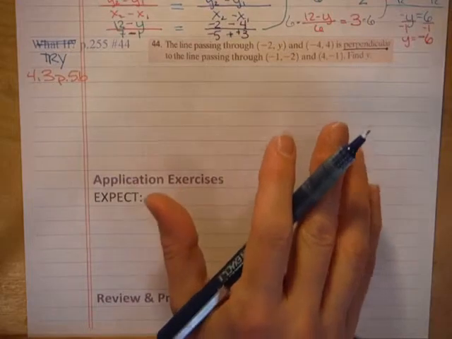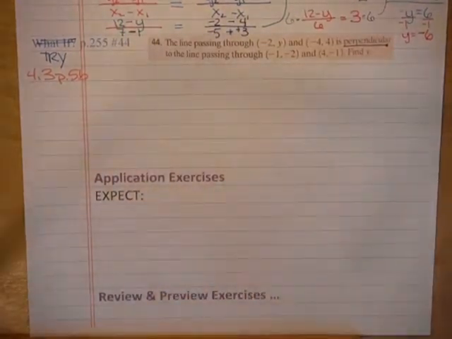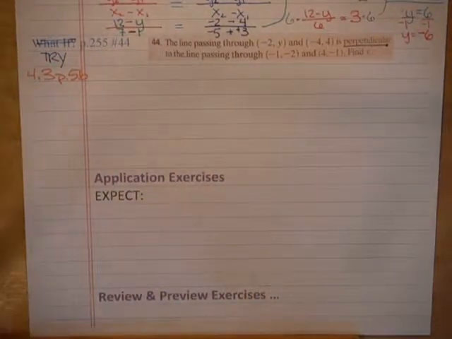Okay, so see what you can do with it. Come back for the answer, and this is one we'll do thoroughly in class together to make sure we're all on the same page.